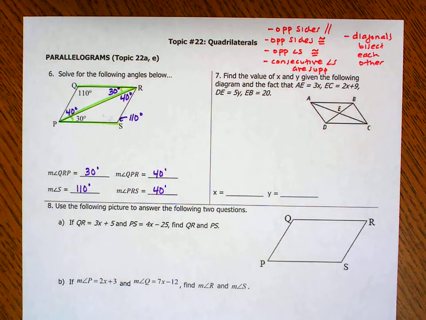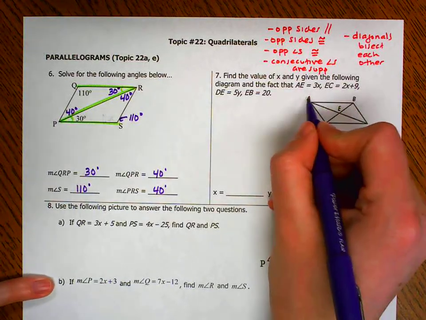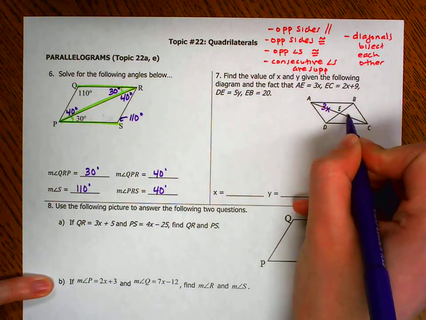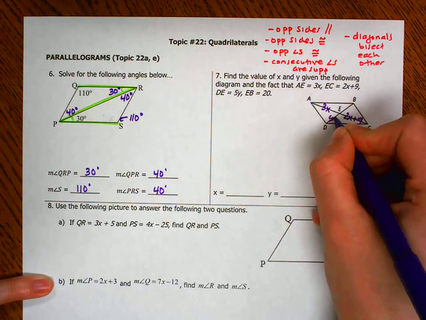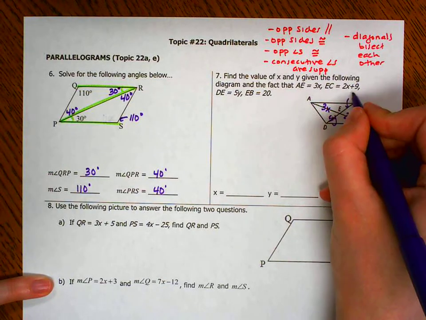Okay, number 7, find the value of x and y given the following diagram. Well, we know AE is 3x. We know that EC is 2x plus 9. We know that DE is 5y. And I know that EB is 20.